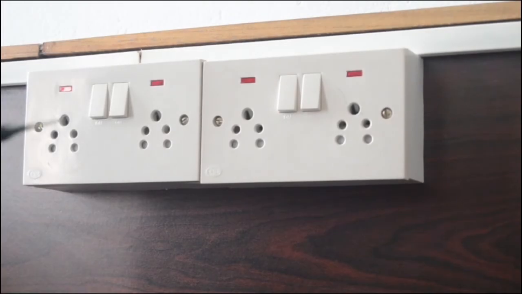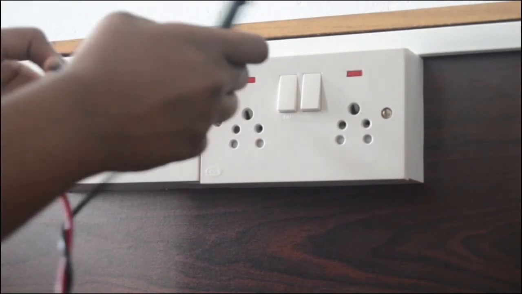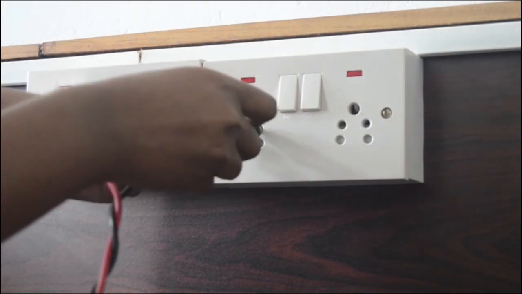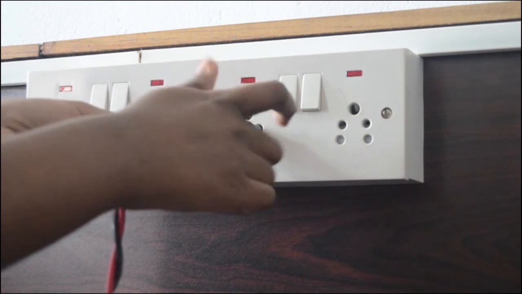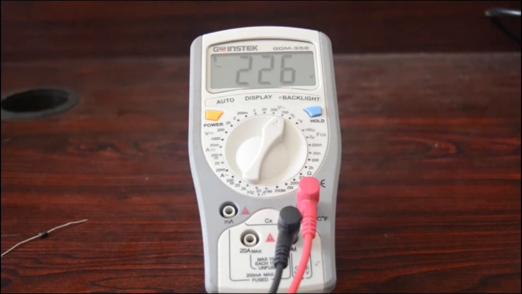Now let us check the AC main supply voltage. Now we can see that the voltage displayed is 226. So the AC supply voltage is 226 volt.